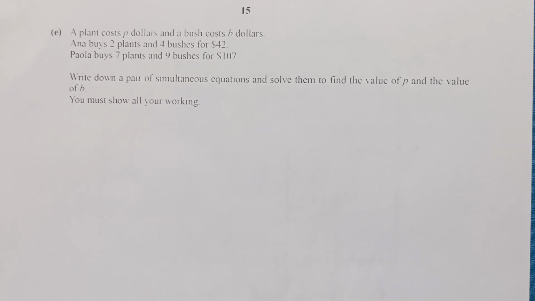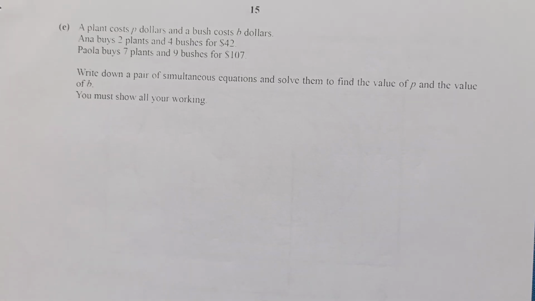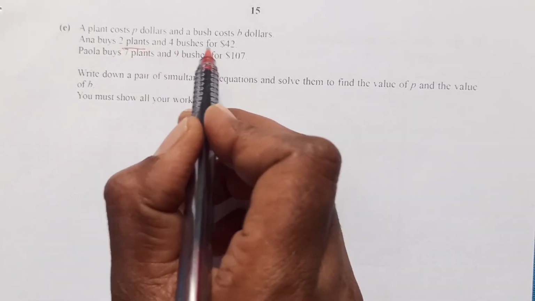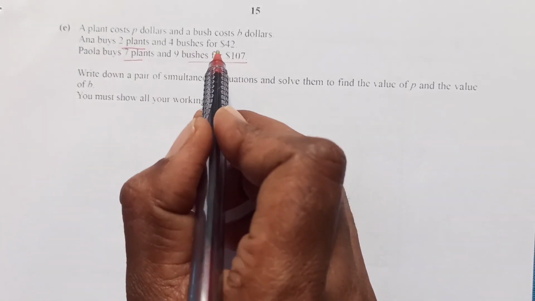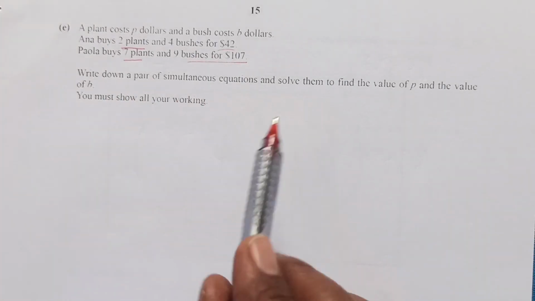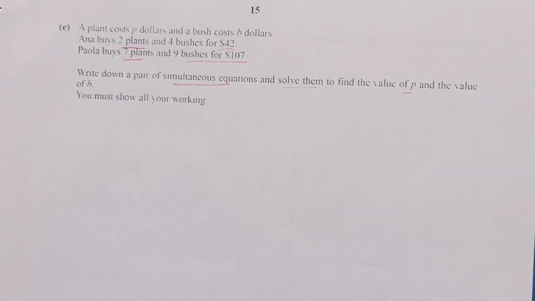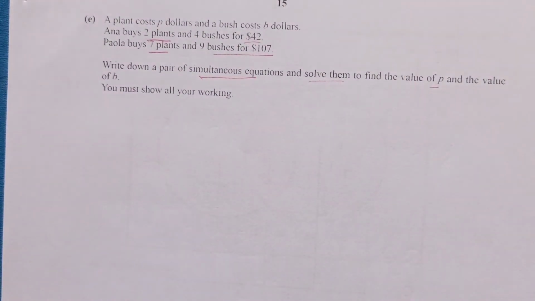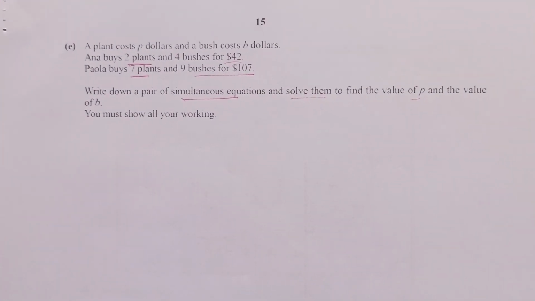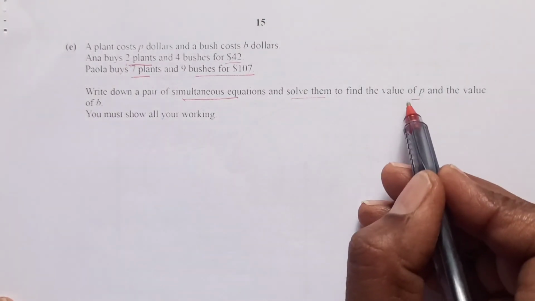Question 9 part C. A plant costs P dollars and a bush costs B dollars. Anna buys 2 plants and 4 bushes for 42, and Paulo buys 7 plants and 9 bushes for 107. Write down the pair of simultaneous equations and solve them to find the value of P and B. You must show all your working. You can see this question is 6 marks, so we need to show all our working here. First we will write down the equations. Here we have 2 plants, so we have 2P.